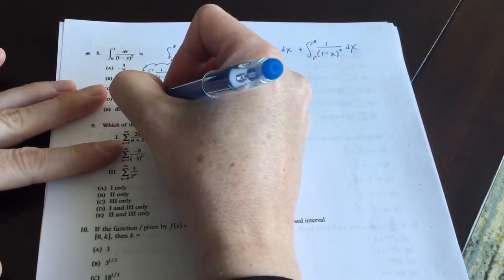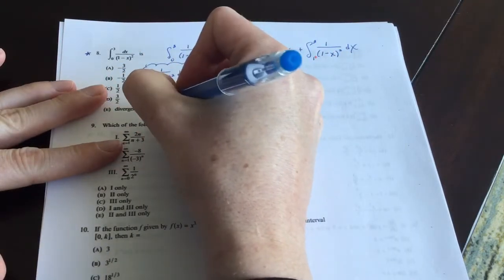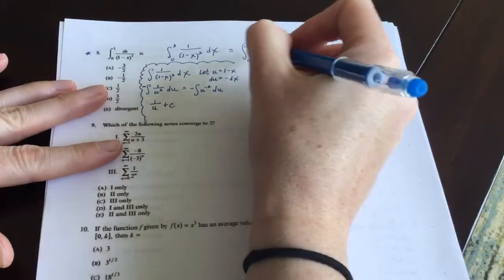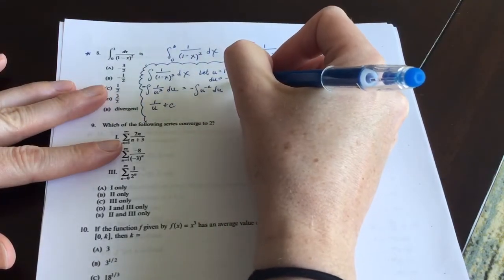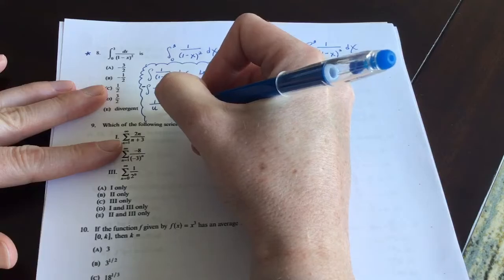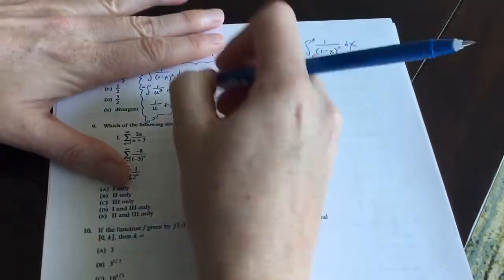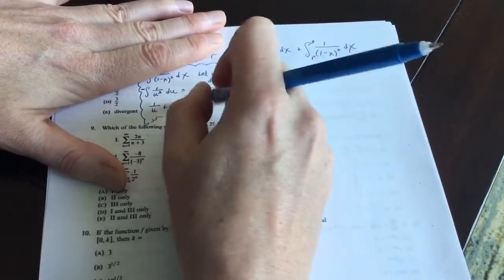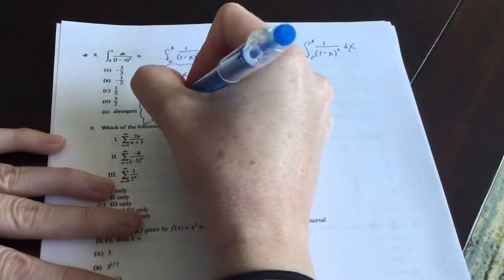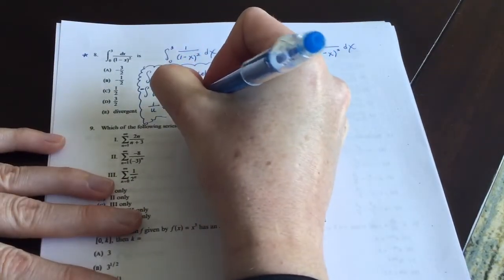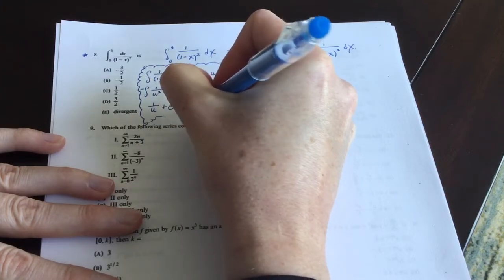So add 1 to the exponent, you get negative 1, divide by the result, so the negative gets canceled out. So you end up with, and there'd be a plus c, but all these have limits or bounds on them, so you wouldn't have to worry about that. Okay, actually, one final step, let's back substitute. So this would equal 1 over 1 minus x. There we go.